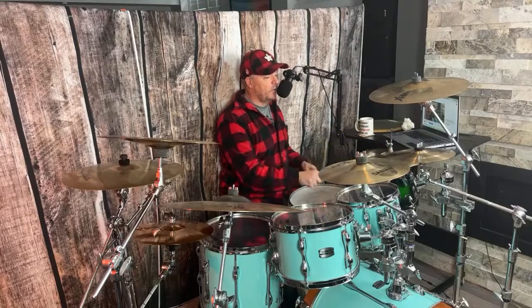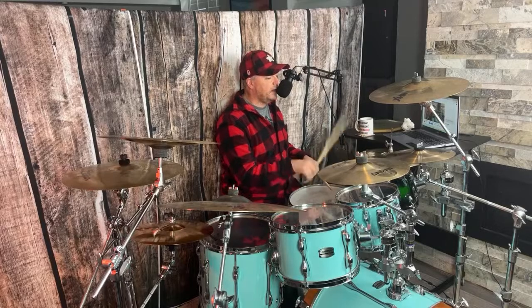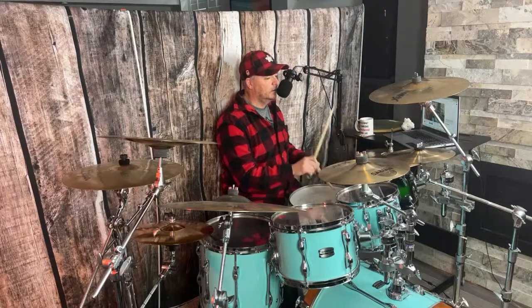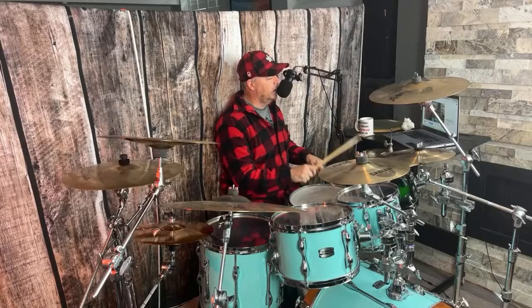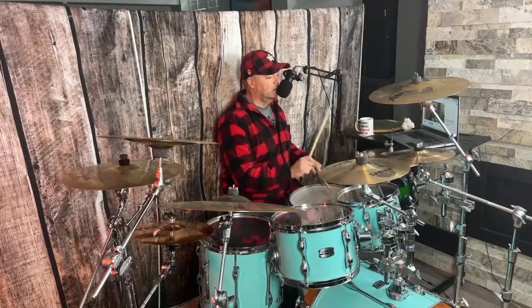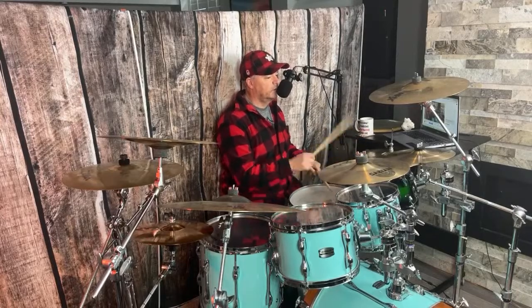So the goal, when you're playing this and you're doing the switch, is to try and keep the hi-hat at the same tempo. That way, you're not going to speed up and slow down dramatically. You might speed up and slow down a little bit. We are human, but not dramatically. 1, 2, 3, 4, 1, 2.